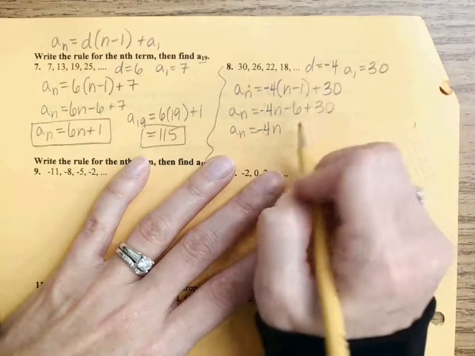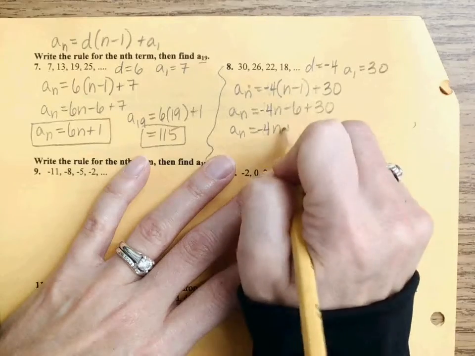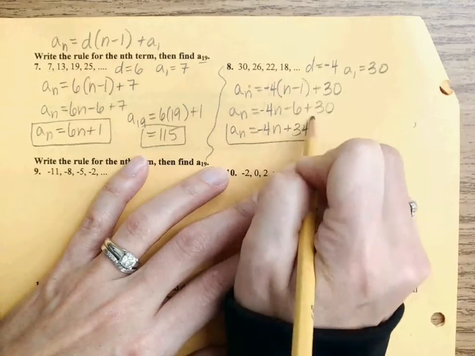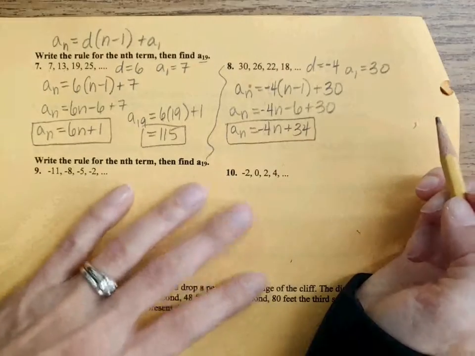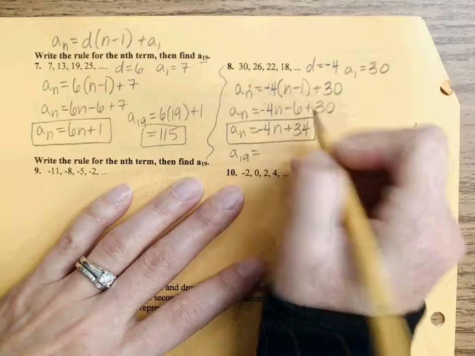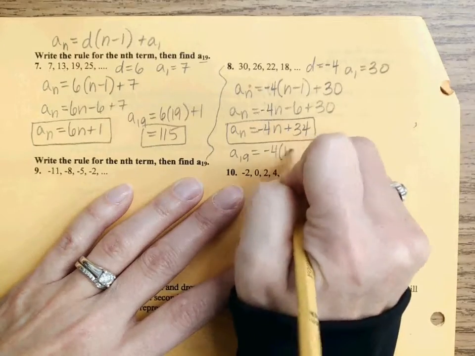So anyway, we have plus 34. When we simplify, this is my rule. Then we have to find the 19th term. So a sub 19 is equal to negative 4. We're looking for the 19th term.